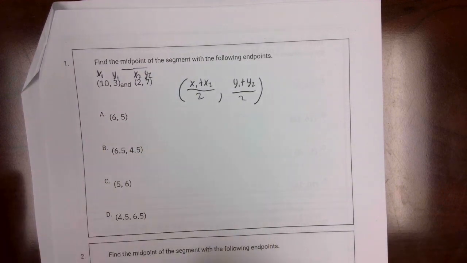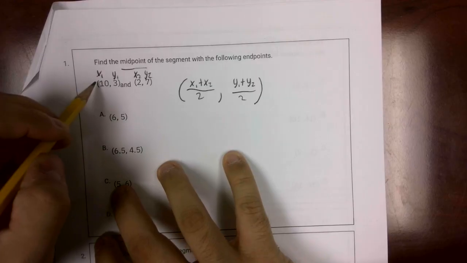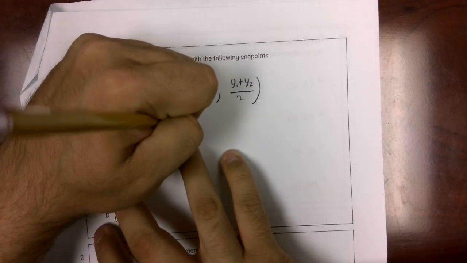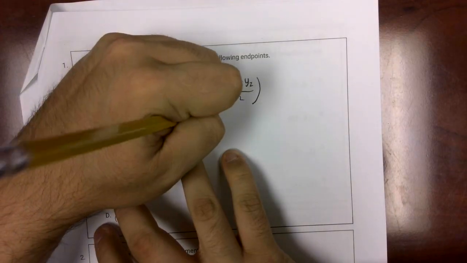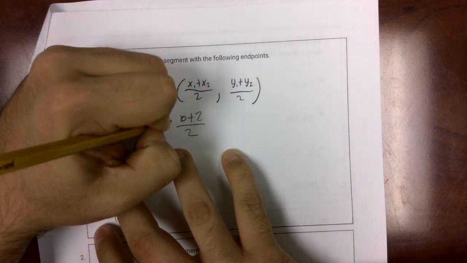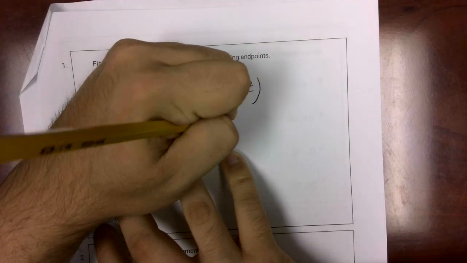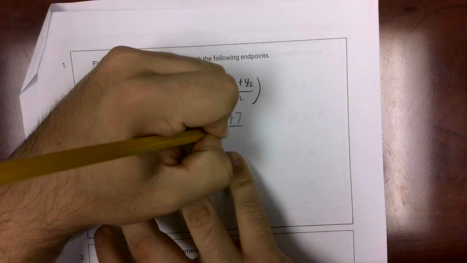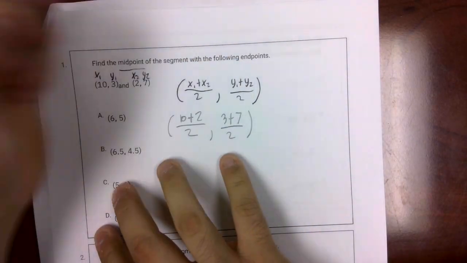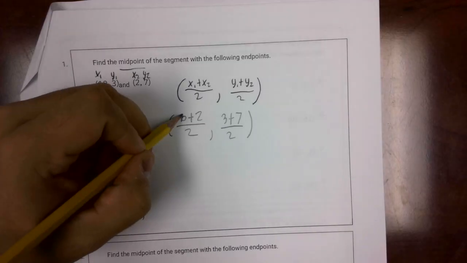Now that we've labeled our points, I can go ahead and replace the values there. x1 is 10 plus x2 is 2. y1 is 3, y2 is 7. We can simplify this. 10 plus 2, 12.